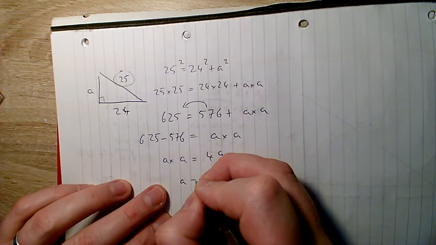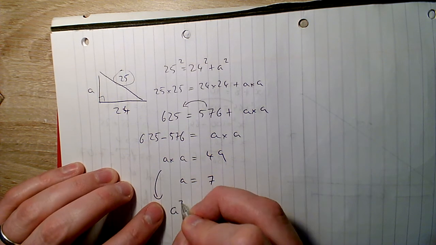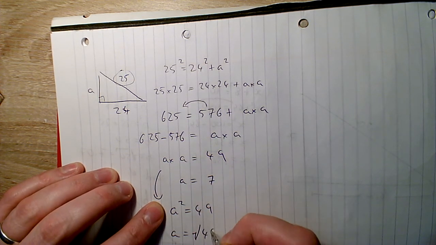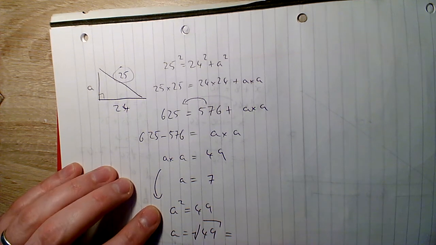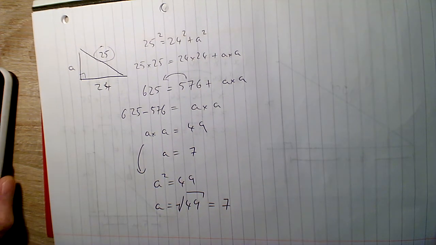And what multiplied by itself gives 49? A is 7. Or if you'd gotten to the stage where A squared is 49, you would have said A is the square root of 49, and your calculator would have told you that's going to give you 7.